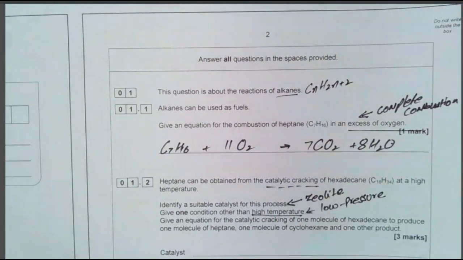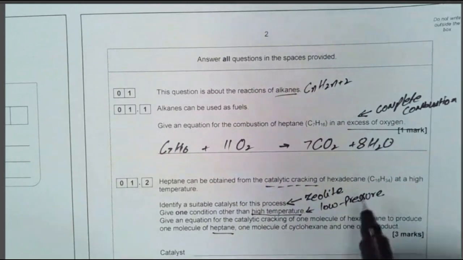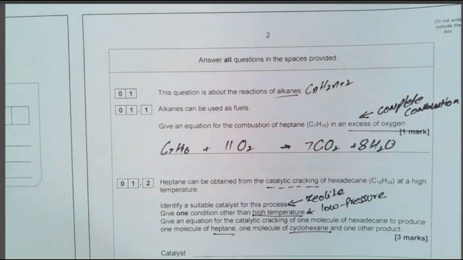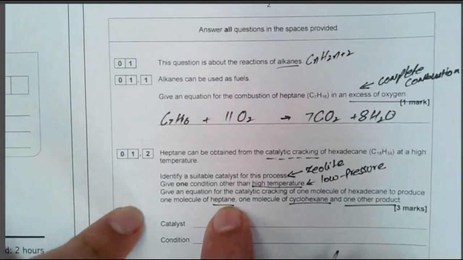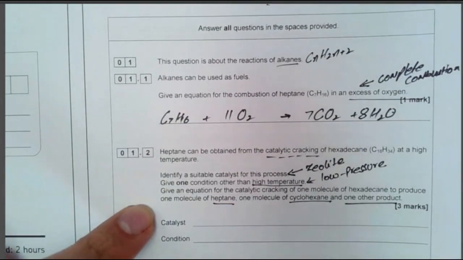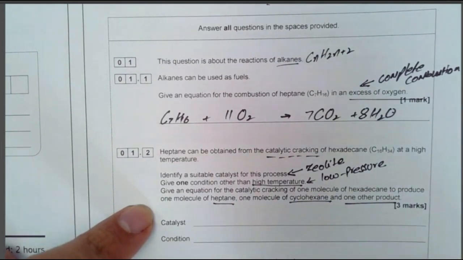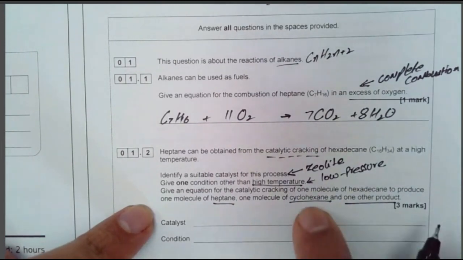Okay. Good. Give an equation for the catalytic cracking of one molecule of hexadecane to produce one molecule of heptane and one molecule of cyclohexane and one other product. So we just need to recall the formulas for them. So we will start with C16H34. It will produce heptane. How many carbons are in heptane, Simon? 7. So I can write down C7H and plus cyclohexane.